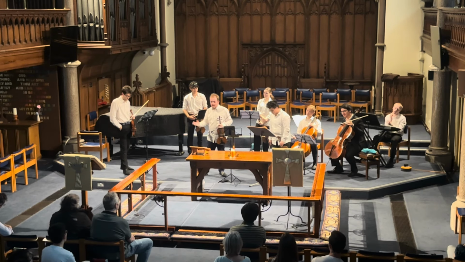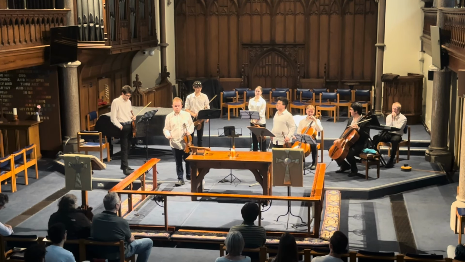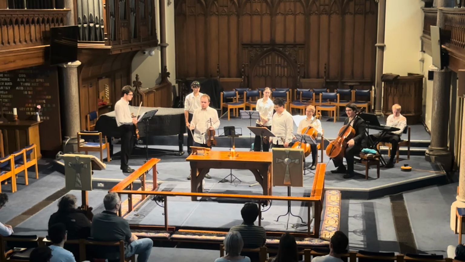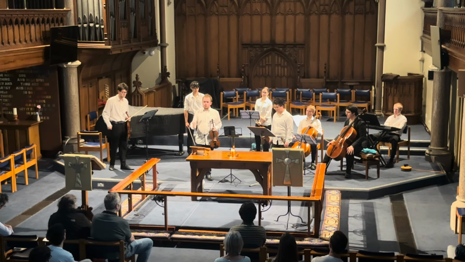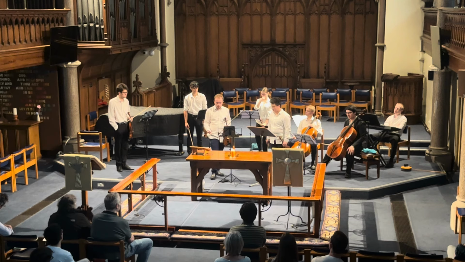Shorter notes that we've had really drive us forward. Bach changes this articulation because he wants us to push it. It's almost a bit romantic in this sort of sense, the real climax of this section.